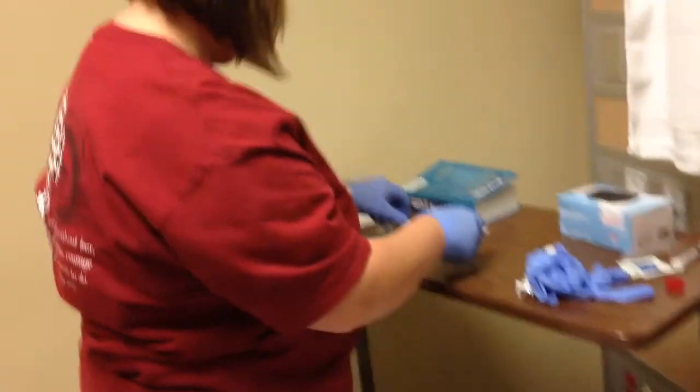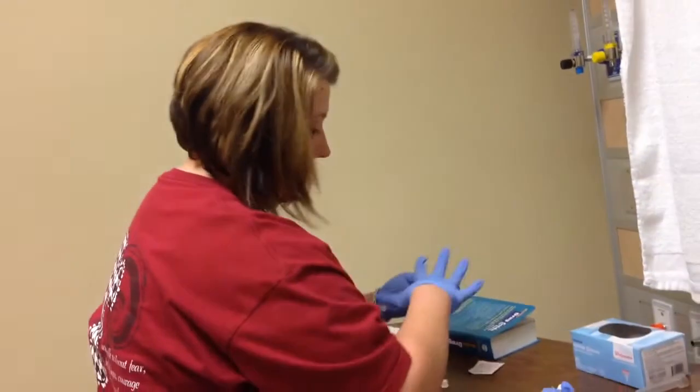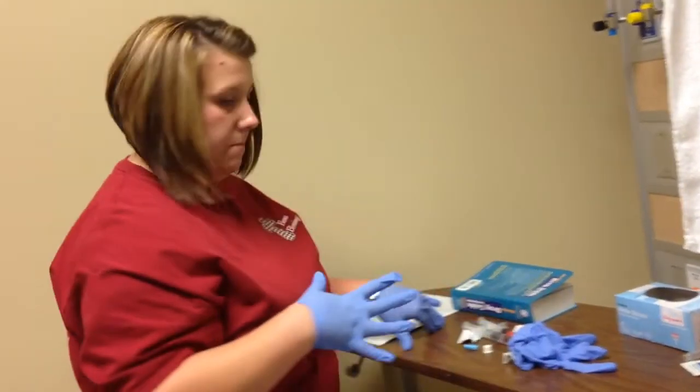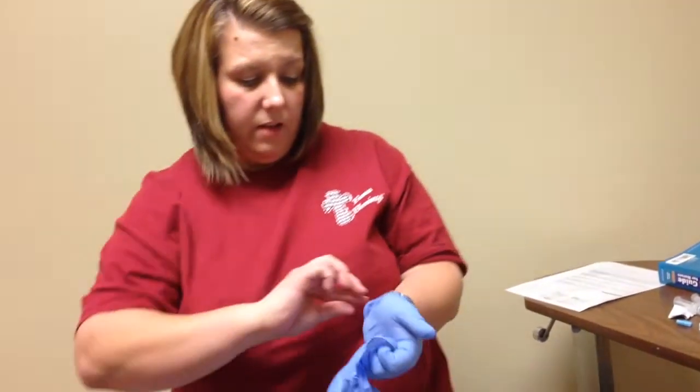All right, I would dispose of this stuff in the sharps, clean my mess up, take my gloves off, perform my hand hygiene. I would go out and I would document on my MAR what time I gave my medication and my initials. And then you'll go back in there and check on him to see how the medication has affected him.